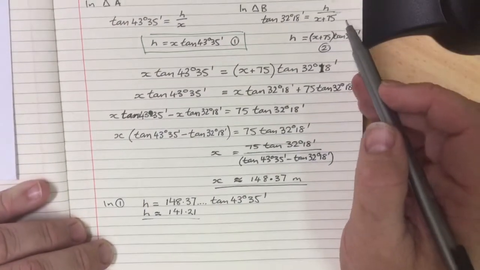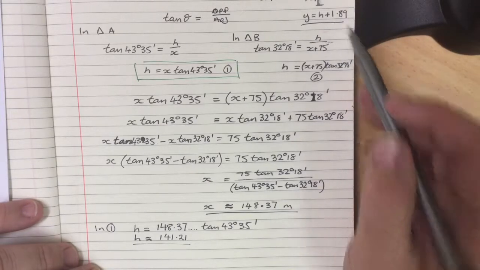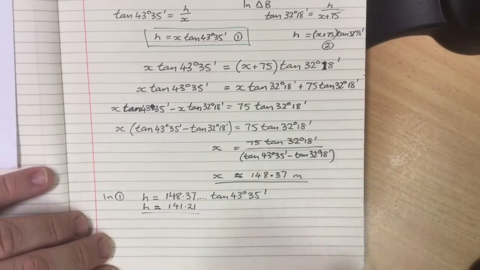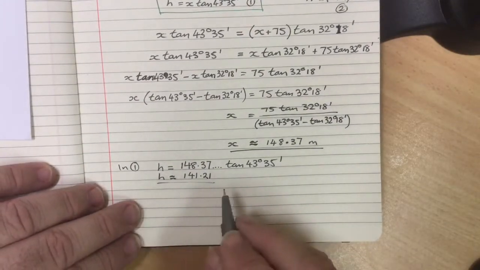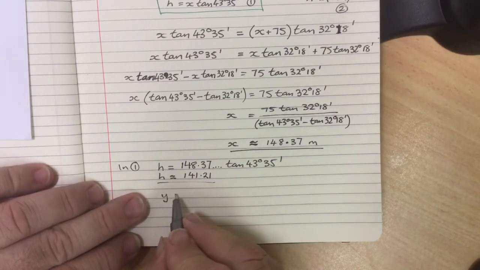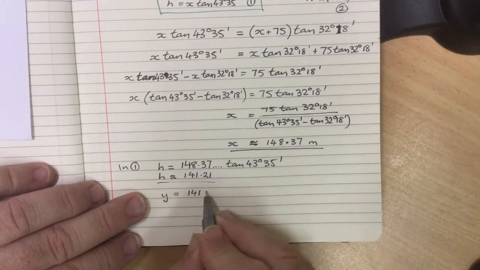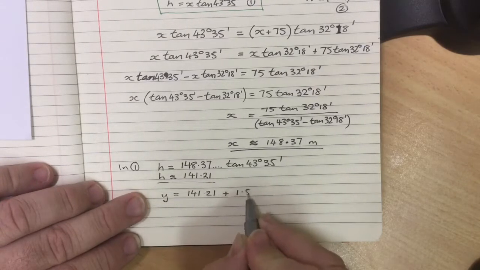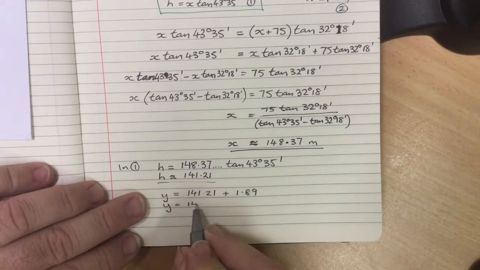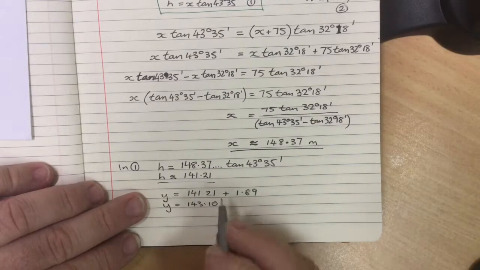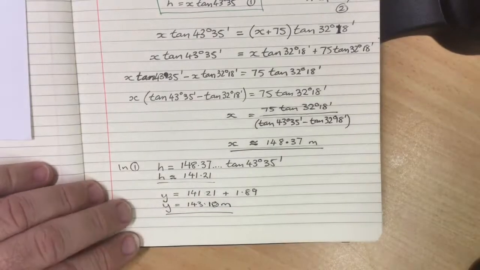Again, the variable h wasn't actually the height of the building. Right back at the very top, I worked out that y was equal to h plus 1.89, the height of the eyes of the observer at the point where the building angles were being measured. So I now need to answer the question by putting in y equals 141.21 plus 1.89 roughly, and this works out to be y being 143.10, again in meters. So now I have actually worked out the height of the building.